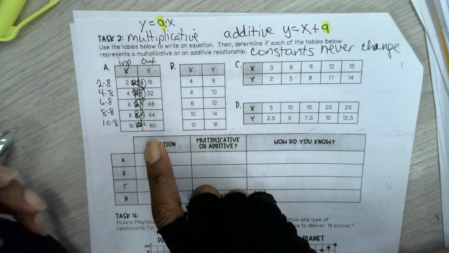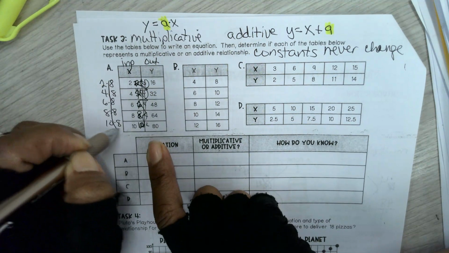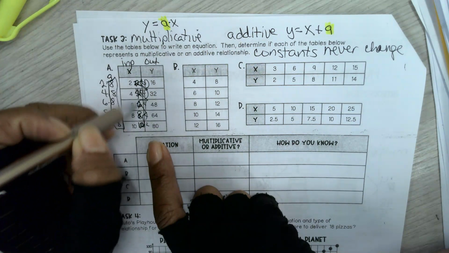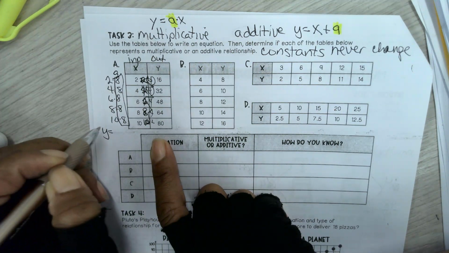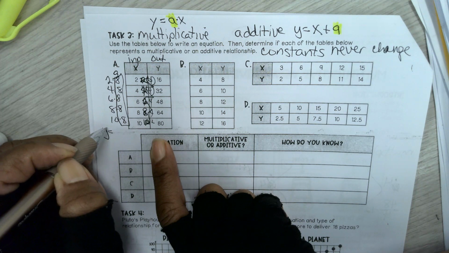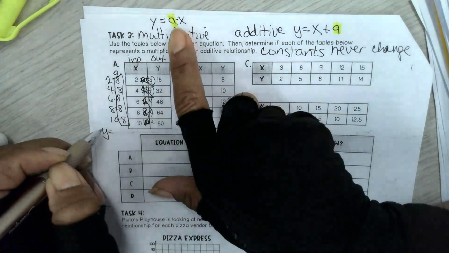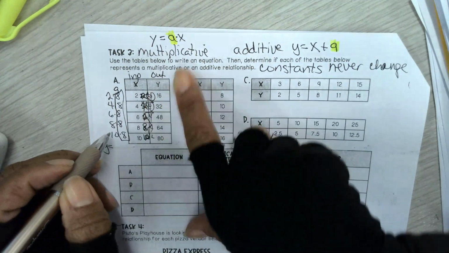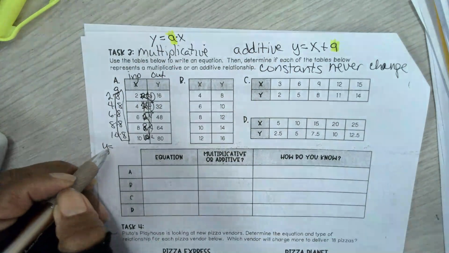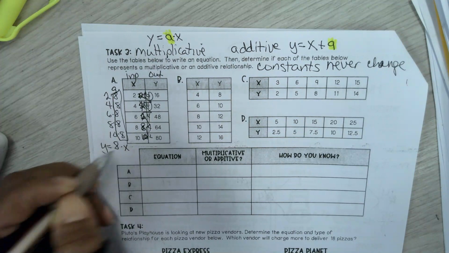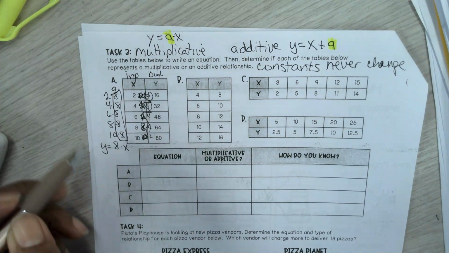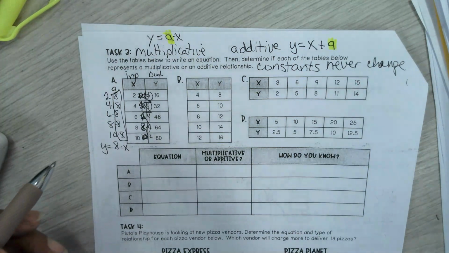All right, so this right here is the multiplier. This is my A. That's normally in between there. What is the equation? Y equals what? What is the equation for this table? 8 times x. Once you figure out what the multiplier is, then you just drop that straight into the equation.